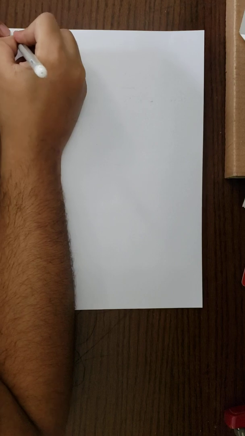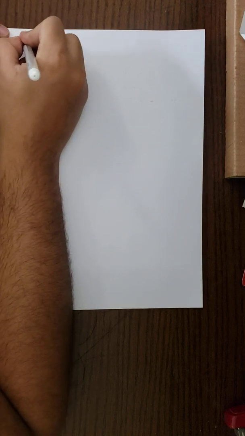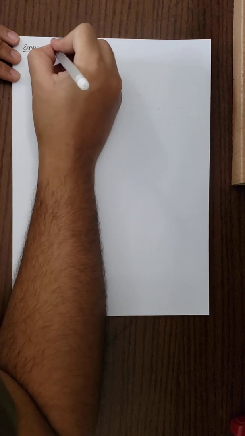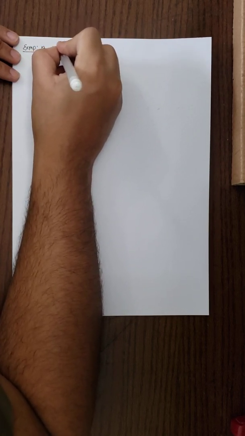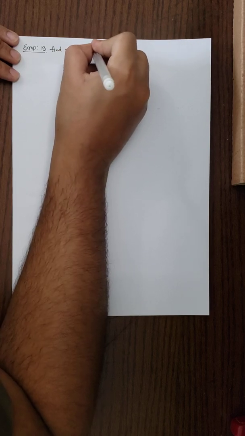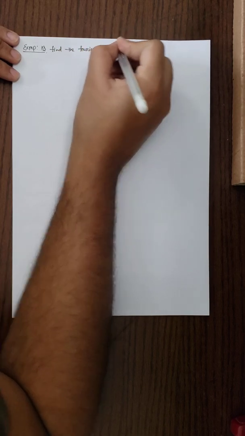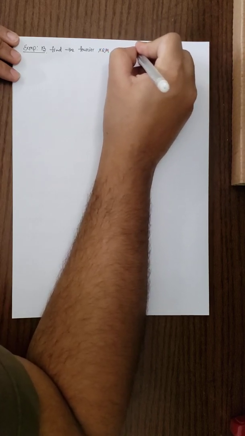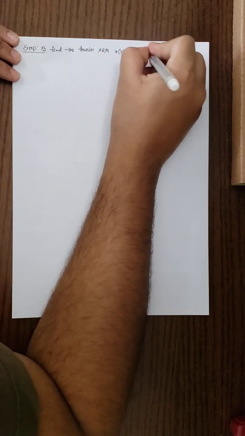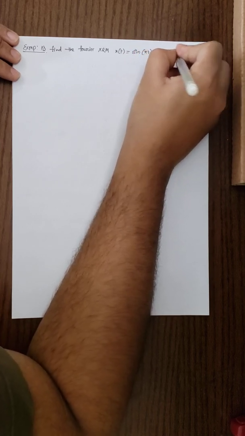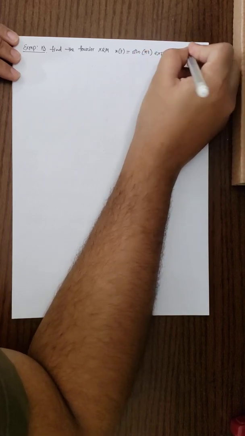So for the next problem, we have to find the Fourier transform of x of t, which is equal to sine of pi t e to the power minus twice t u of t.